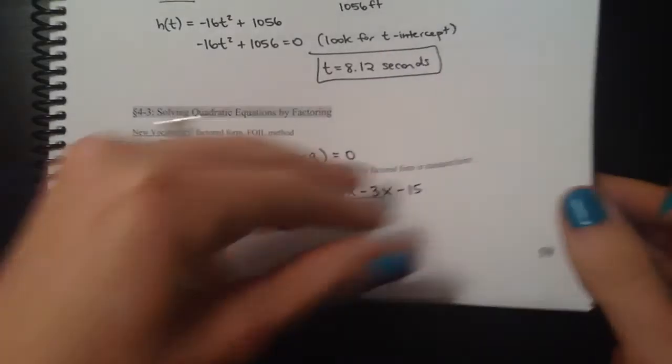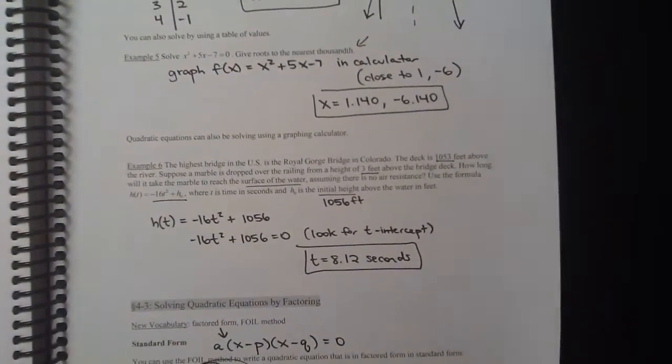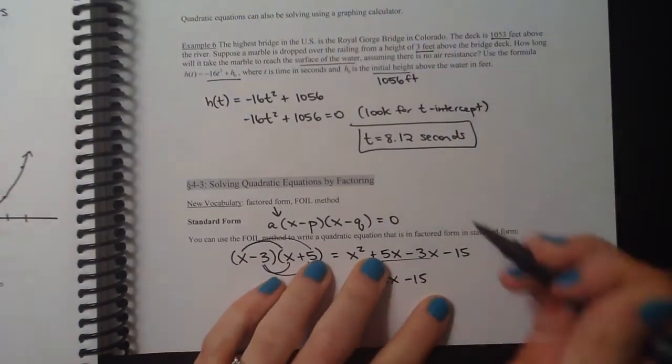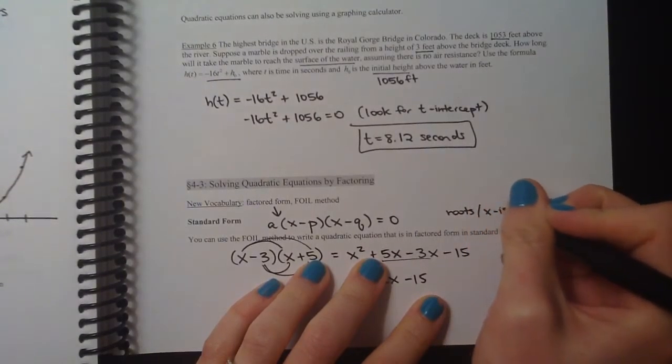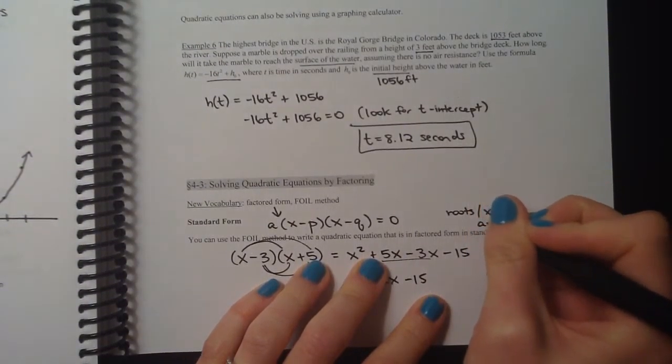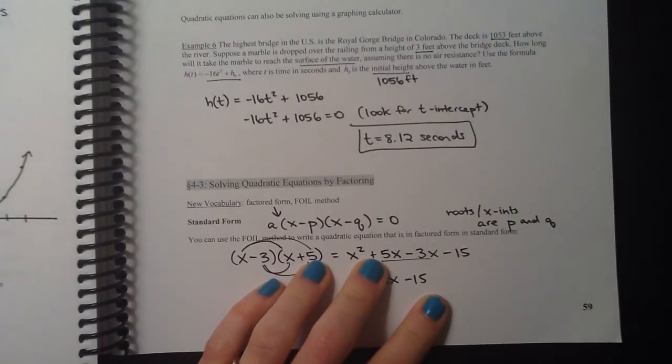Okay, so we're going to look just at a quick example here for this first video. So the first one asks us to write in standard form something that has 1/2 and negative 5 as its roots. So I should mention, if we go back to this previous page, when we're in the factored form like this, the x-intercepts, or the roots, are P and Q once we get into that factored form.